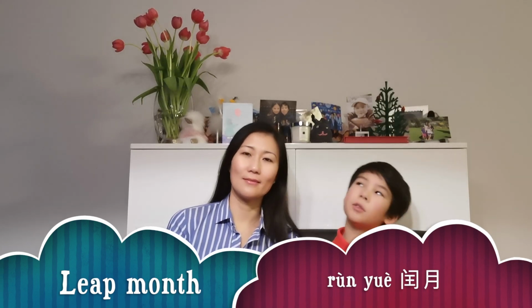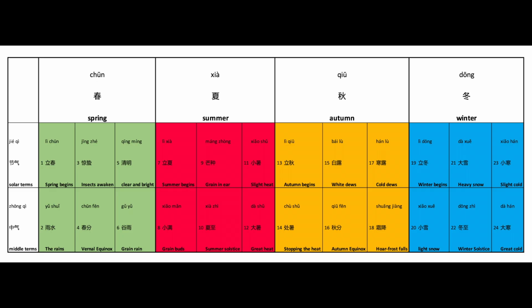But how and when do they add the leap months? Now we have to talk about a great invention in China. As you can see, I have prepared a table about these 24 solar terms. The green part is for spring, 春. The red part is for summer, 夏. The yellow part is for autumn, 秋. The blue part is for winter, 冬. Each season is divided into 6 sections.